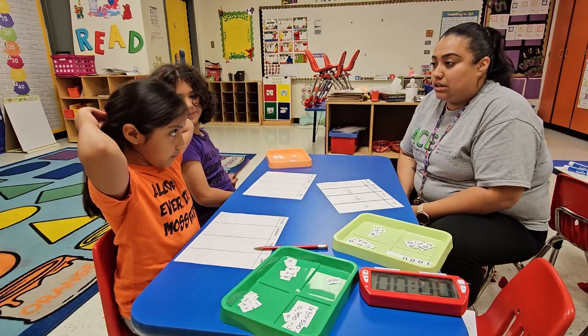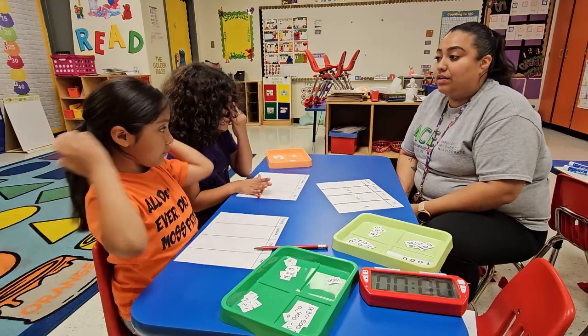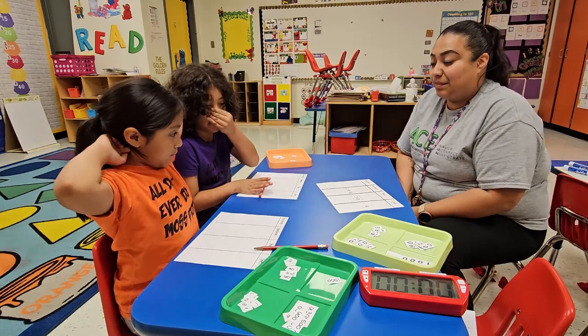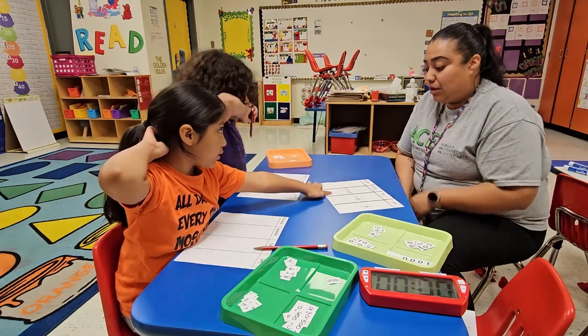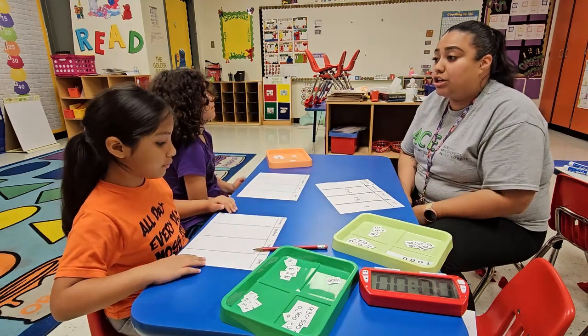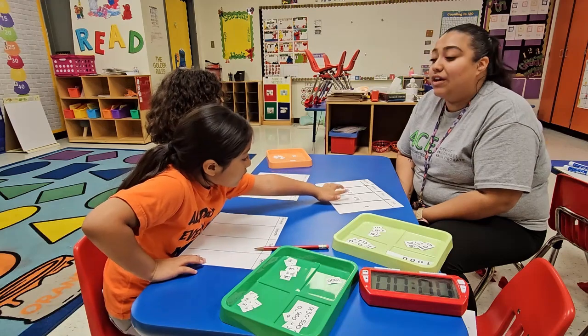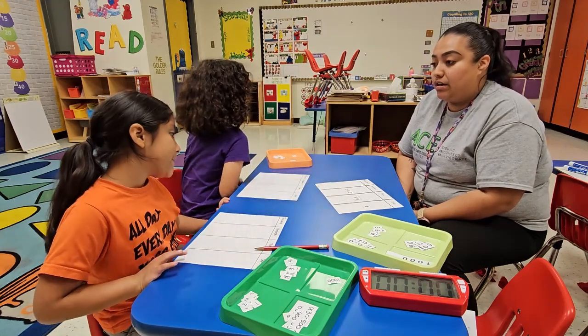What's the next biggest number we have? And how many do we have? Don't tell her. On this one or this one? The whole thing. So, from largest to smallest. Elijah started us off with largest. What's the next largest amount in our place value? This. And how many do I have there?